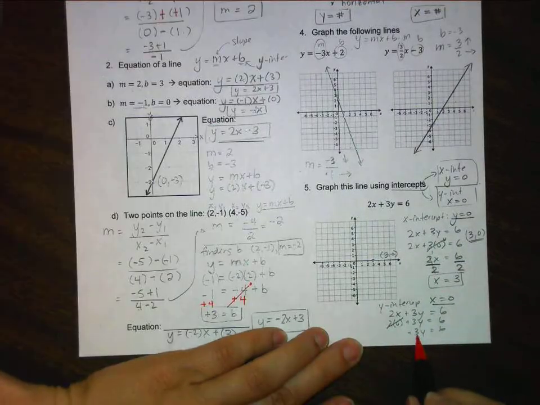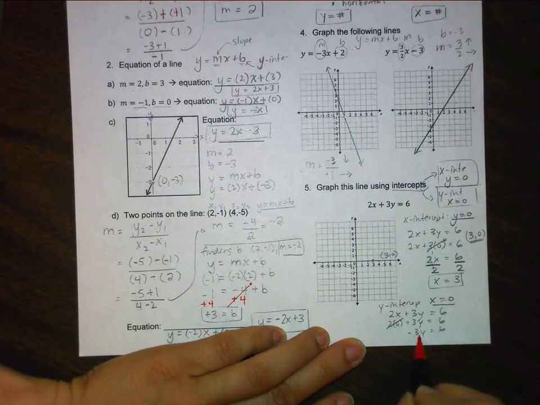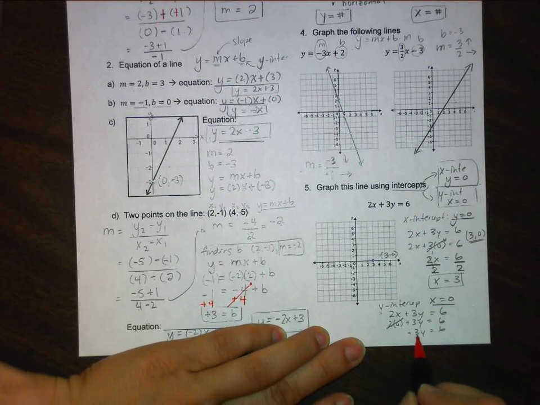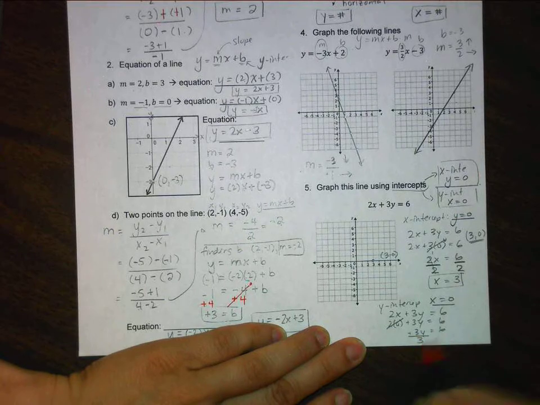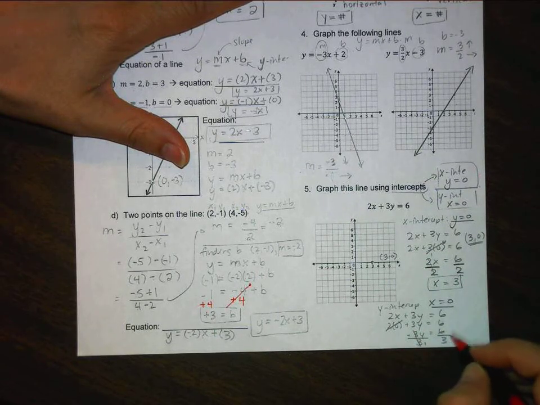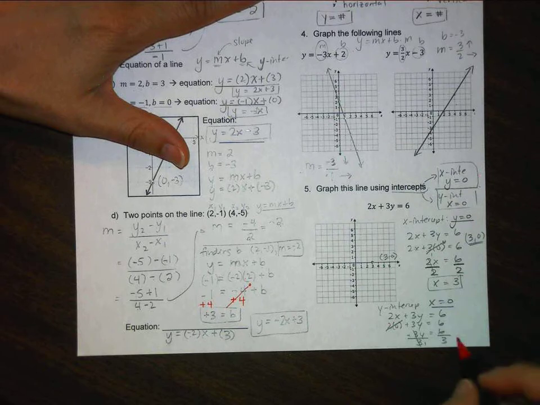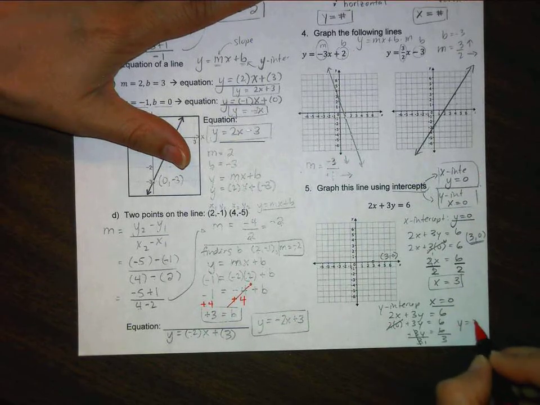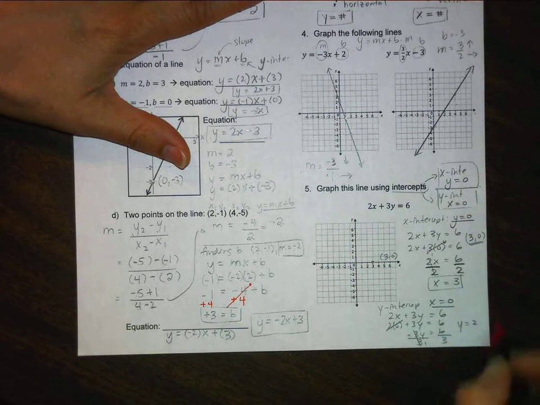I want to get rid of the 3. So some people think I need to minus 3y. I don't want to minus 3y. I don't want to get rid of the y. I just want to get rid of what's in front of the y, and they're multiplying. So the opposite of multiplying is divide, and I have to do that on both sides. 3 divided by 3 is 1. 6 divided by 3 is 2. So I'm left with y is equal to 2, because 6 divided by 3 is 2.